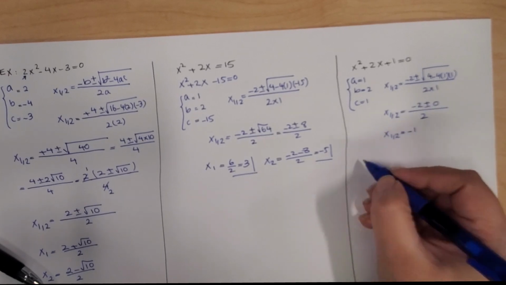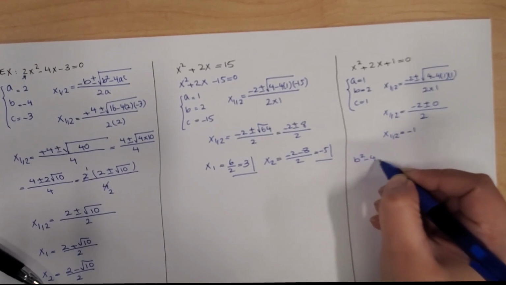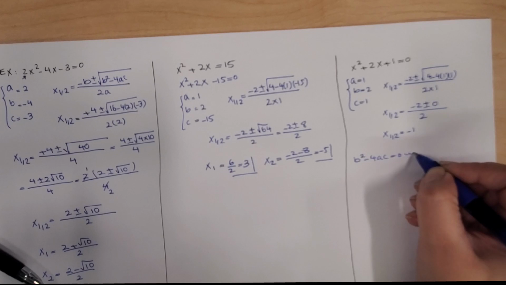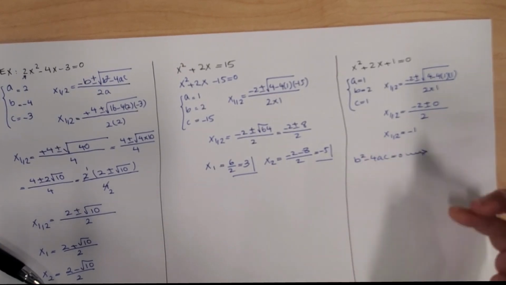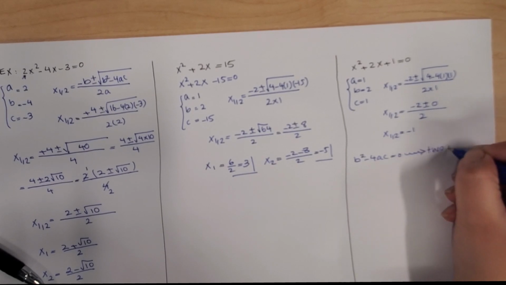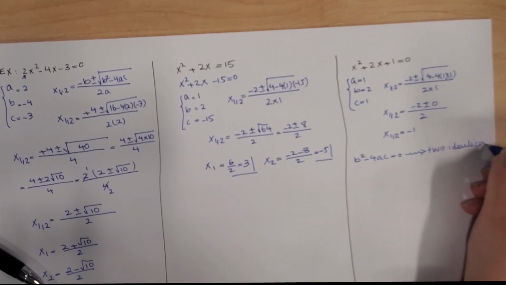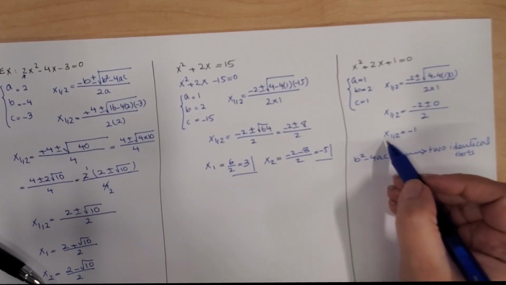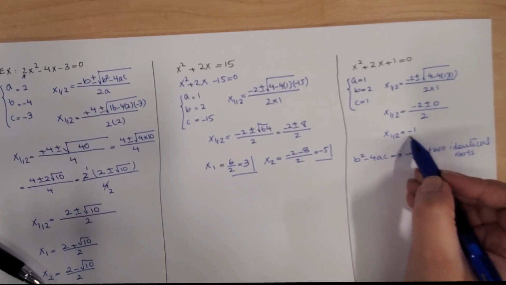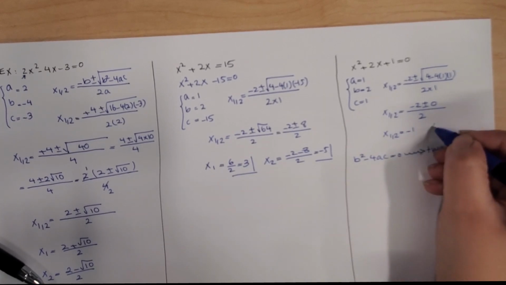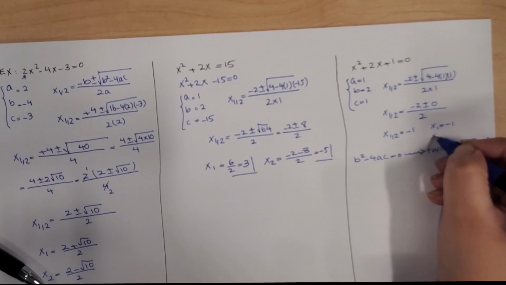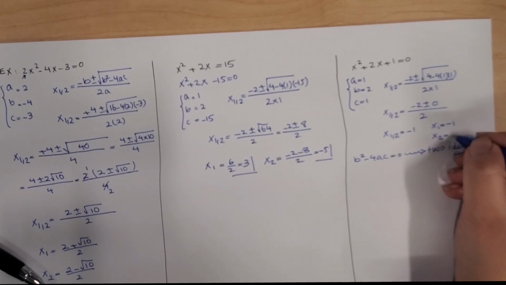As you can see, under the radical, it's equal to 0. So if you remember from the beginning, if under the radical it's equal to 0, I would have two identical roots. And this is exactly what happened here. So I have two roots, but both of them are at x equal to -1. Okay, so I can write it like this: x1 is -1, x2 is -1.